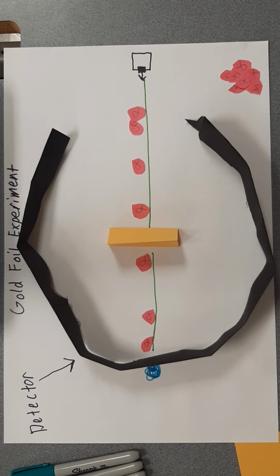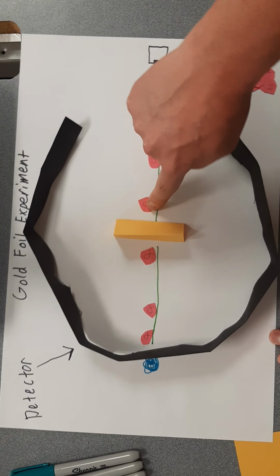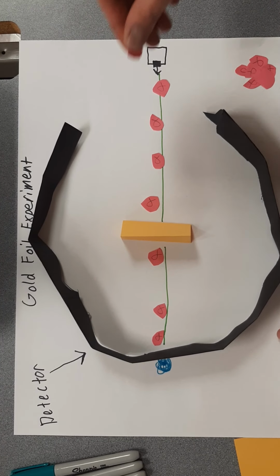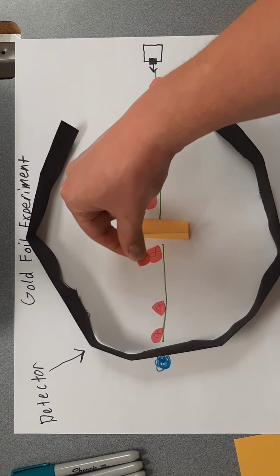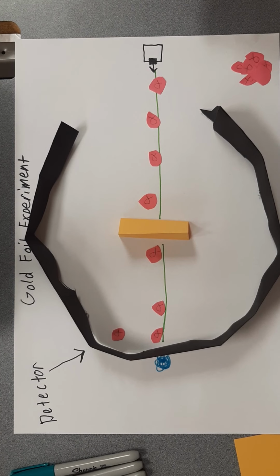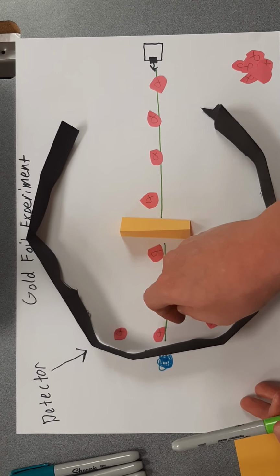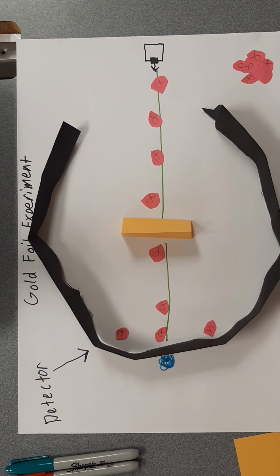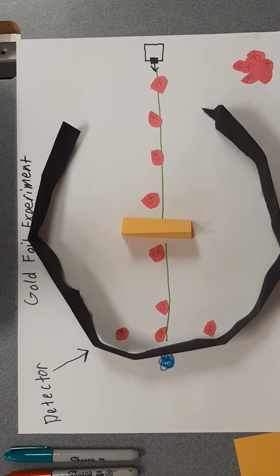Some of those alpha particles, however, do something slightly different. Some of those alpha particles just get deflected, but just slightly. So some of them come through, and they just make a slight turn. Or some of them come through, and they just make a slight turn, going the other way. I'm going to show those in a kind of purpley color.